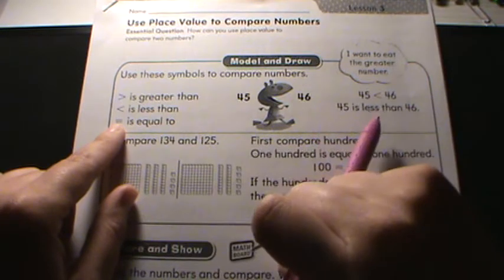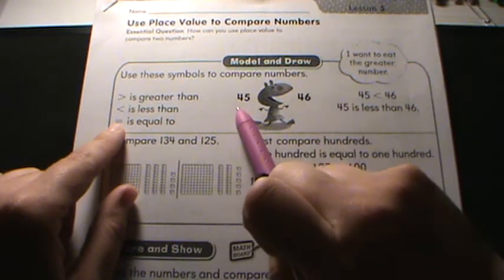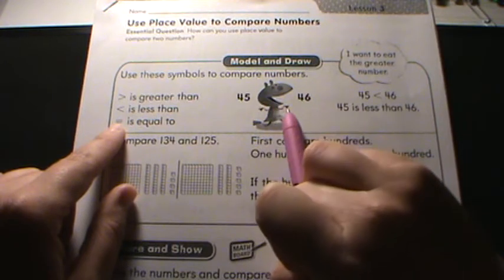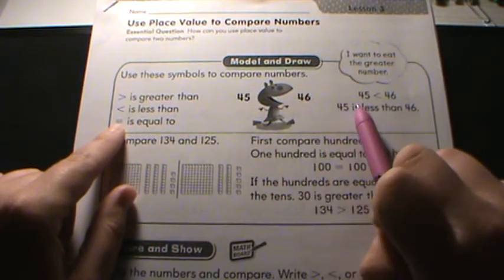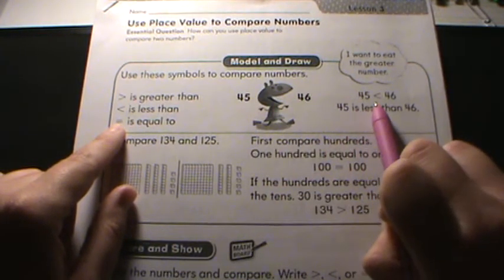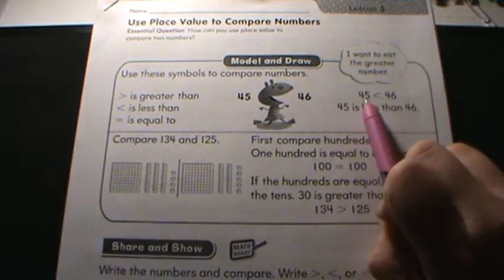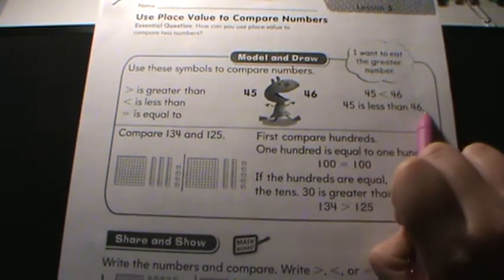So we see that with 45 and 46, the mouth is going to be open to the 46, but we read that as 45 is less than 46. So that is using symbols. This is using the words.